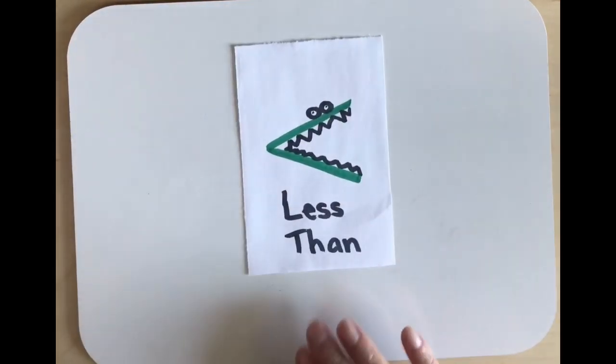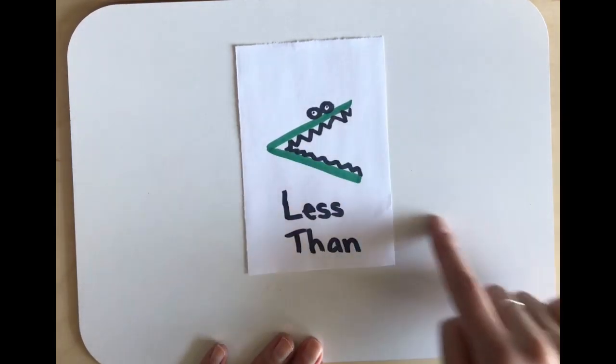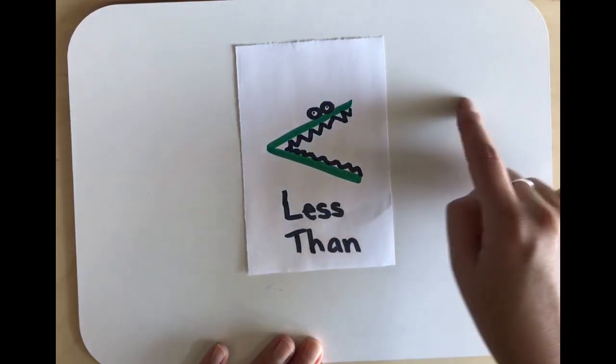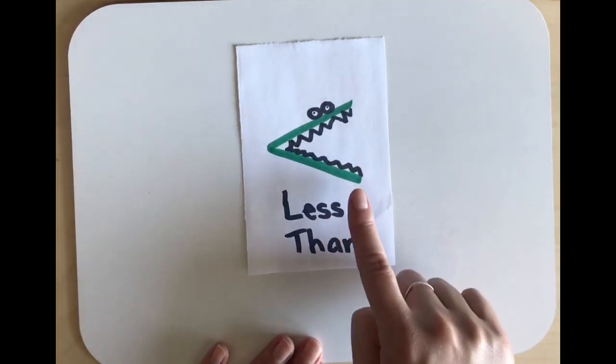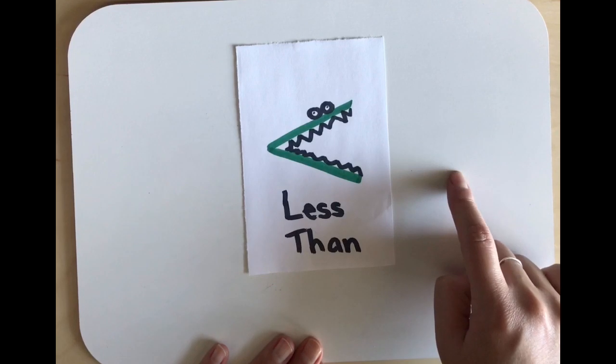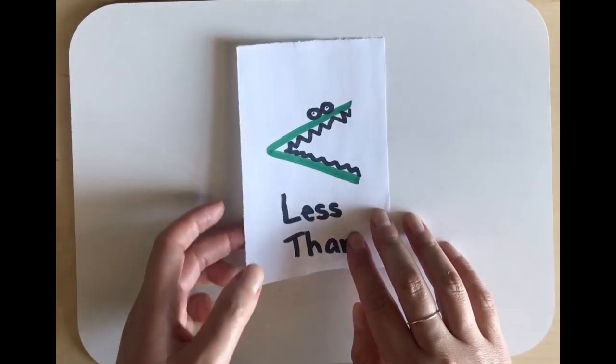Then the alligator has to turn to the other side to eat the bigger number if the number is on the right hand side. So we would read this as this number is less than the other number that would be on this side. Let me show you what I mean by sharing some numbers.